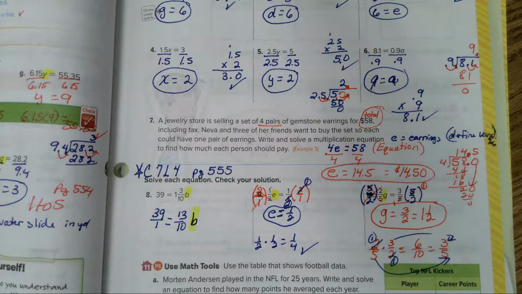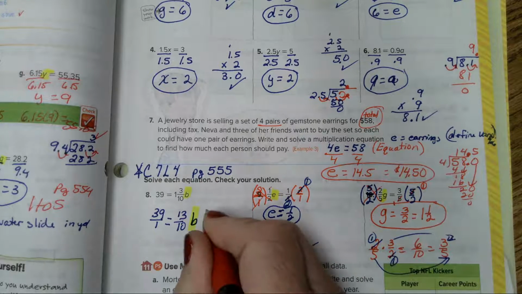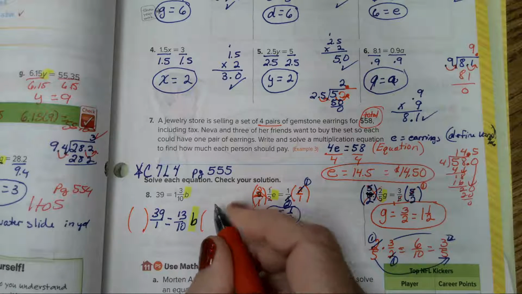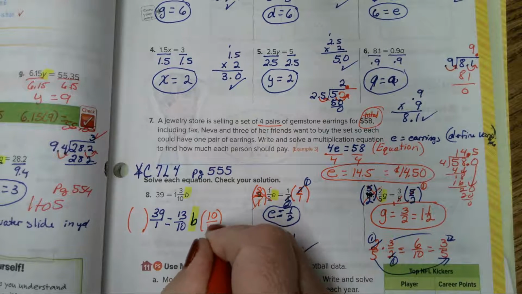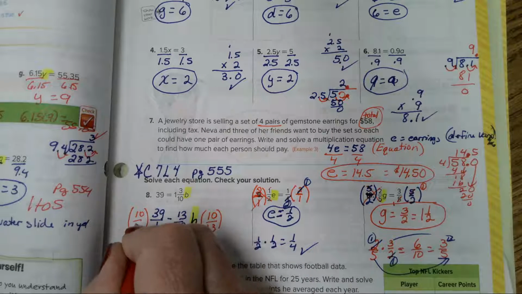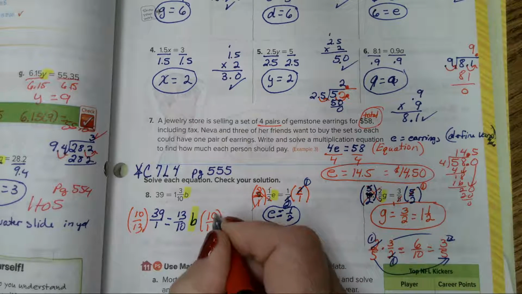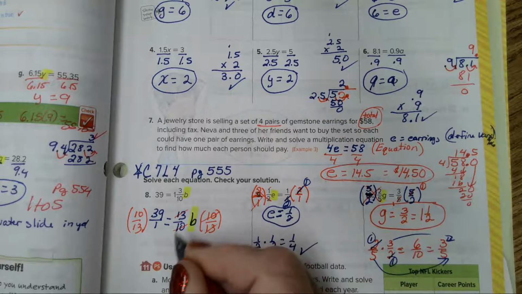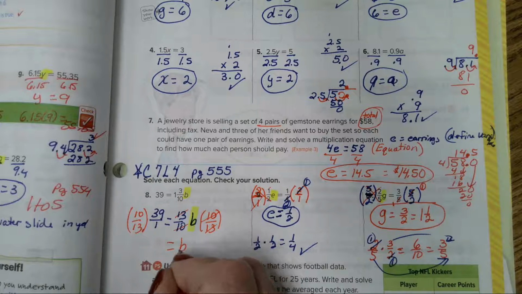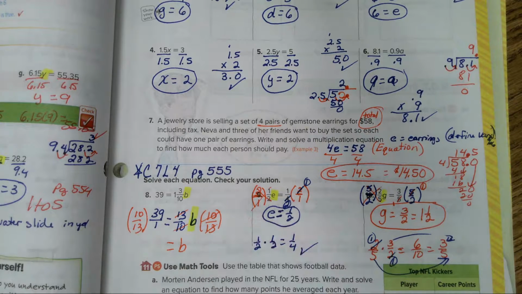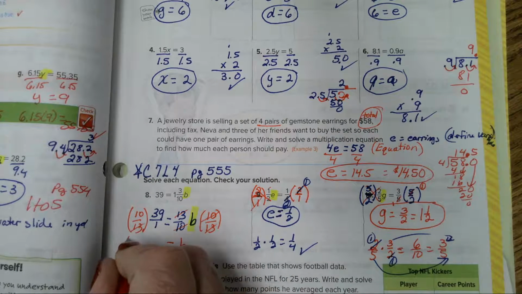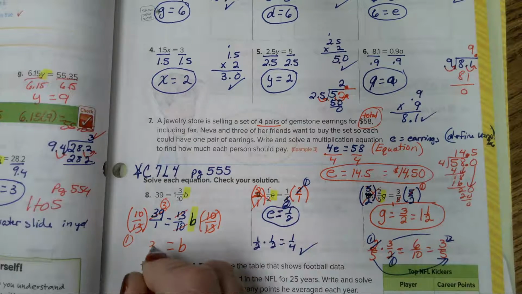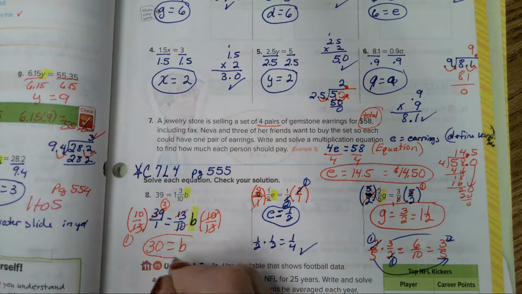Now, you have to solve for b. So, you're going to multiply by the reciprocal of 13 over 10, which will be 10/13. They each go, 13 goes into 13 once, 10 goes into 10 once. Now you end up with b equals, I know that 13 will divide 13, and 13 will go into 39 3 times, and you end up with 30 equals b.